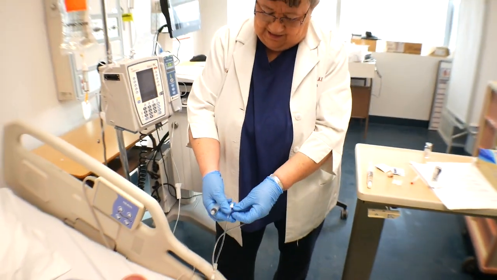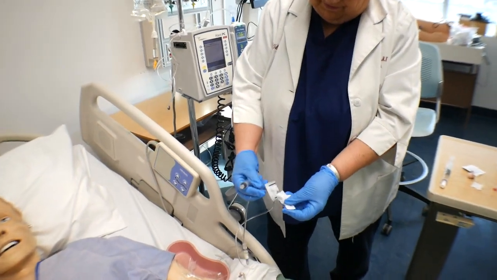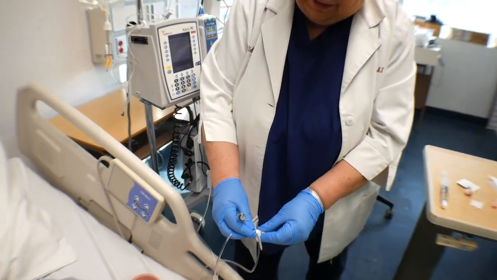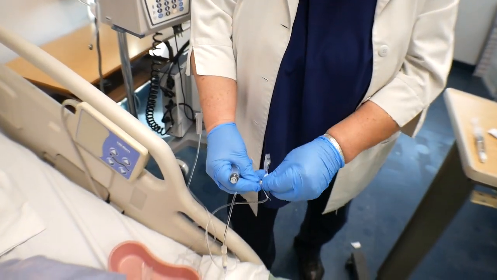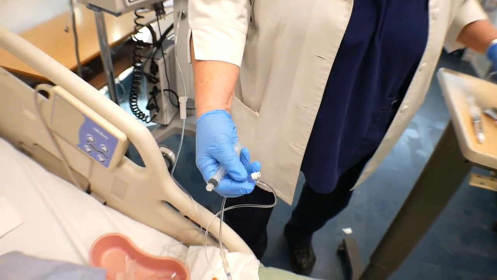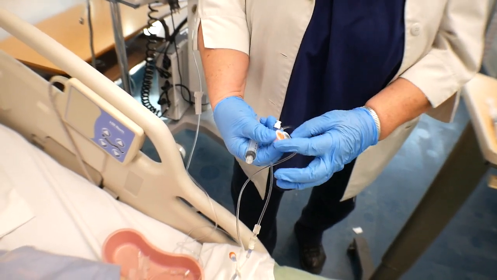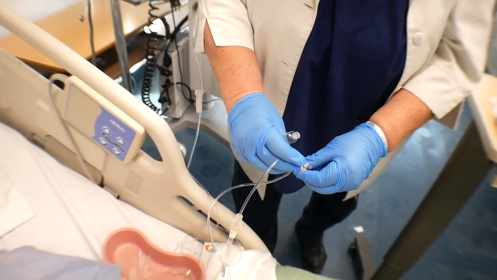So I'm going to just take this off. Then I can clean it again and put the orange cap on it. And then let it continue to run at this rate so that it goes in.